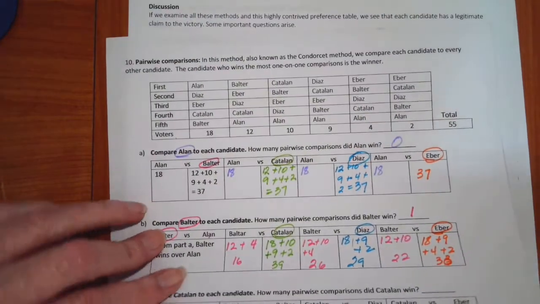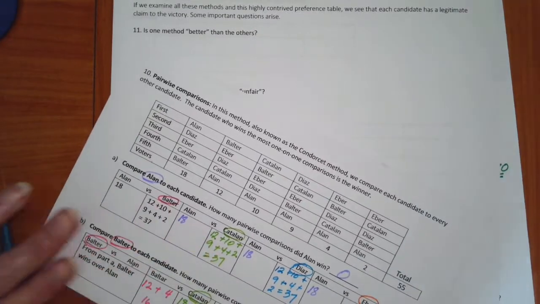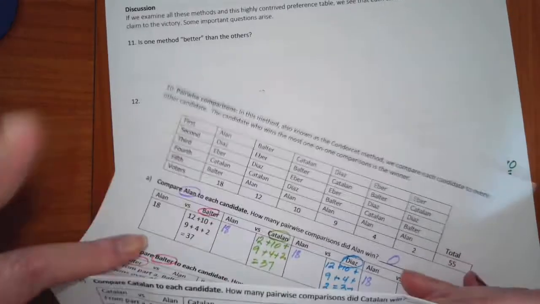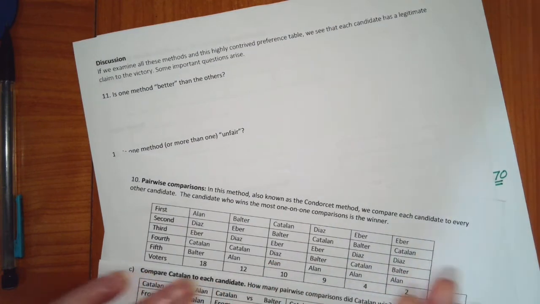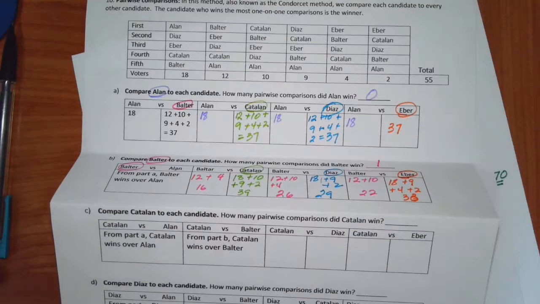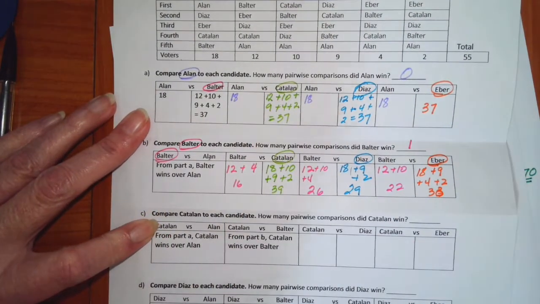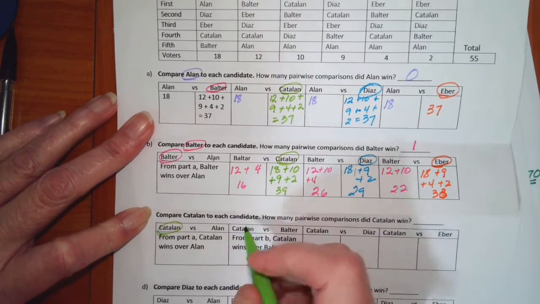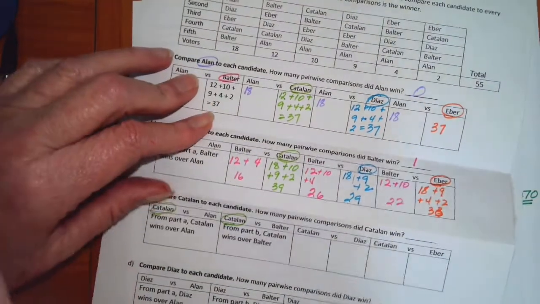Okay, I'm going to fold this again so that hopefully we can see all of this. Now I'm going to compare Catalan. Well, I folded a little bit too early because we've already done Catalan versus Allen up here, and Catalan won. We did Catalan versus Balter, and Catalan won. So we only have to do this twice more now.